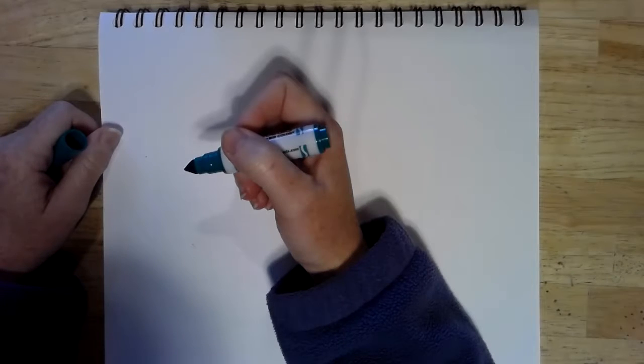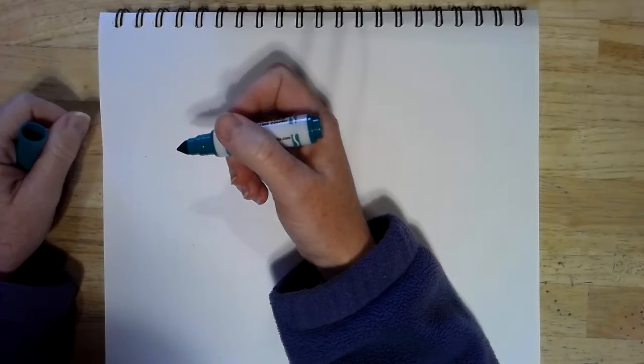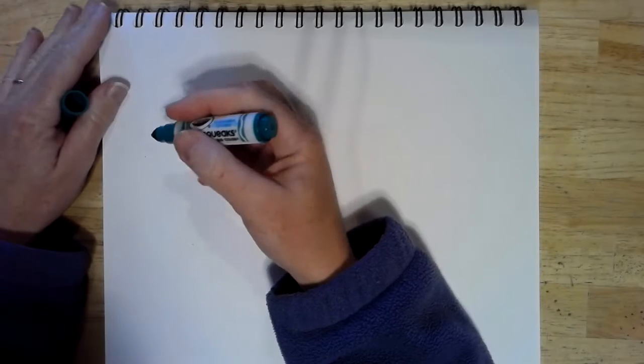Alright, so welcome back to art. The first project you're going to have as 7th grade is learning about the 7 elements of art. And we're going to draw out a simple word, element, and we're going to turn it into bubble letters.